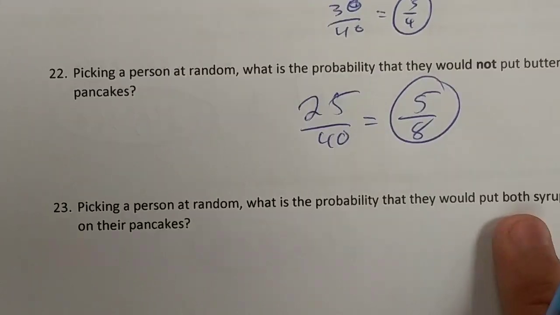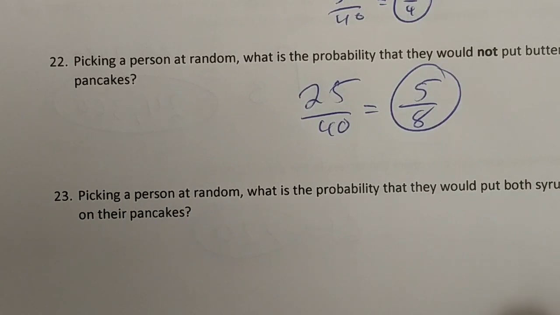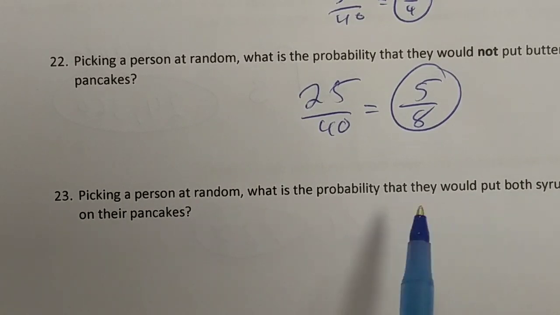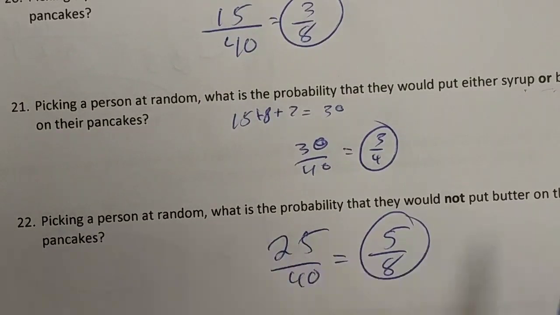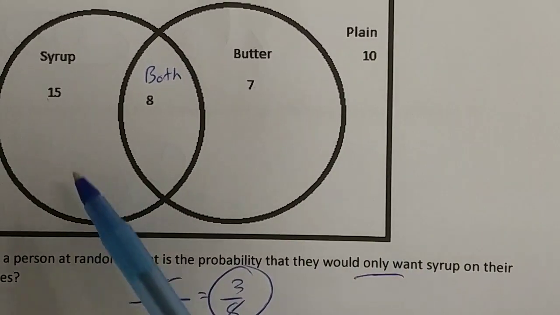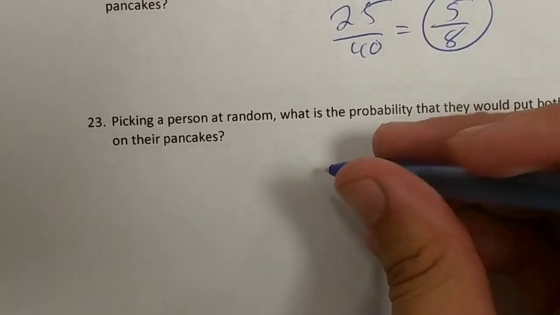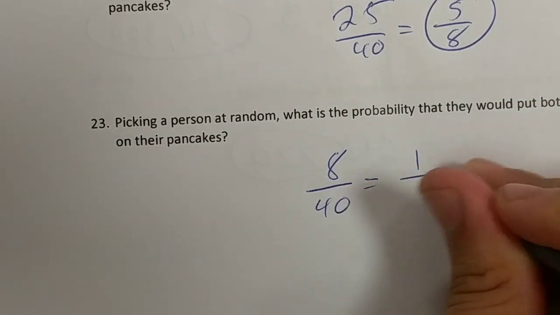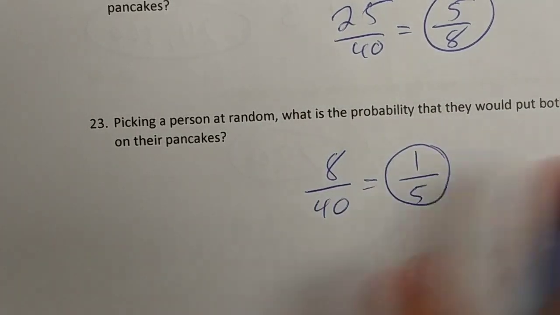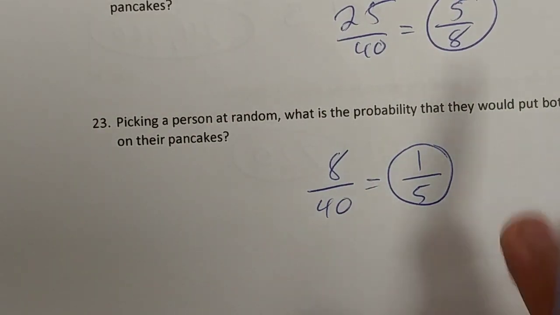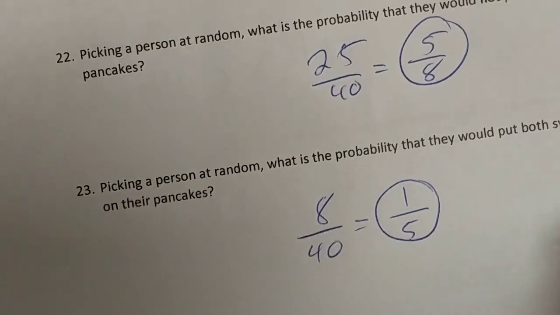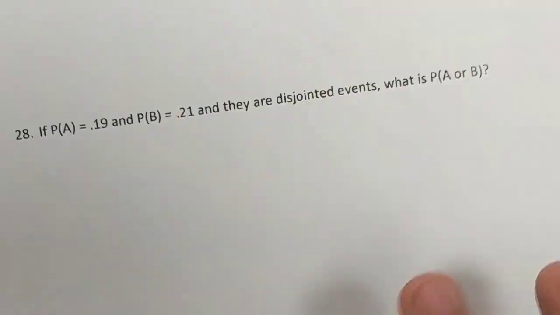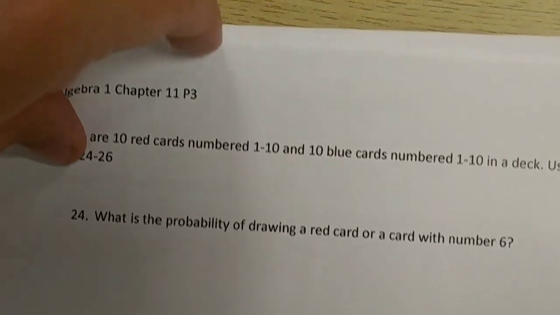Okay, last one for this one. Picking a person at random, what's the probability both put syrup and butter on their pancakes? So I'll be more particular, but on the same time. So that's only 8 people who put the syrup and butter on pancakes. That's got to be unhealthy, honestly. So that's going to be 1 over 5 after you simplify. So it's 8 because there's only 8 people who do both, and 40 because there's 40 people in total. 8 out of 40 people live an unhealthy life.